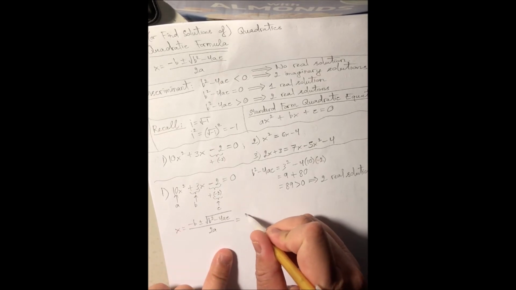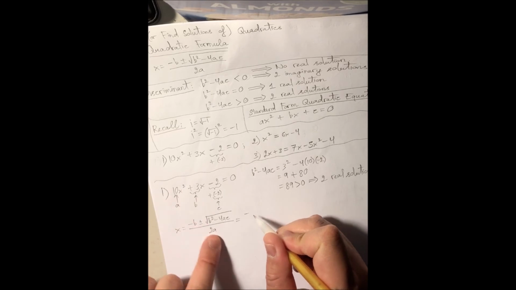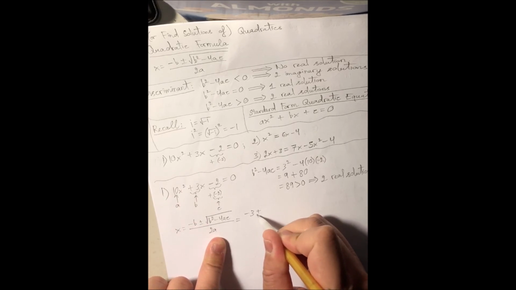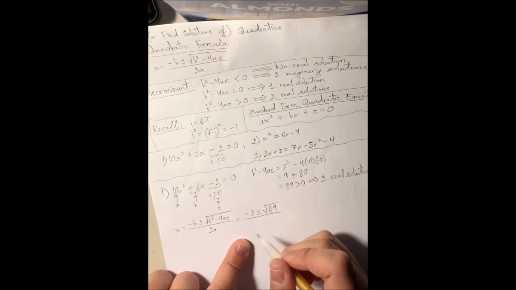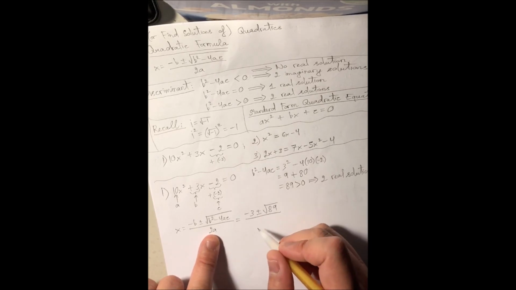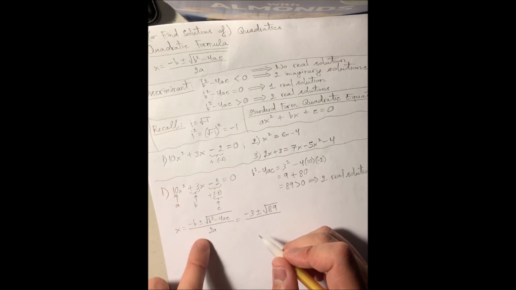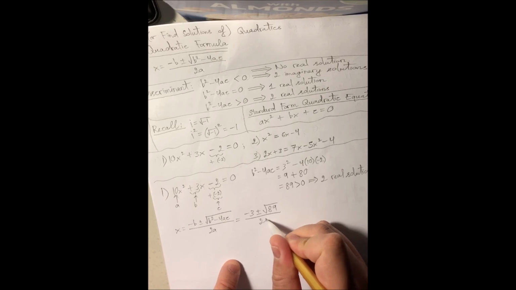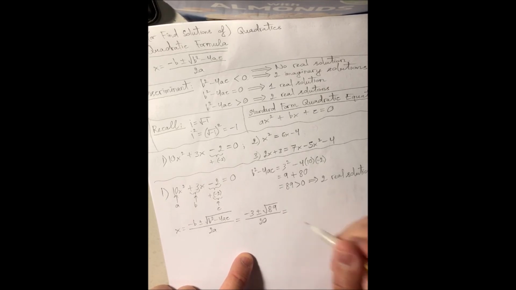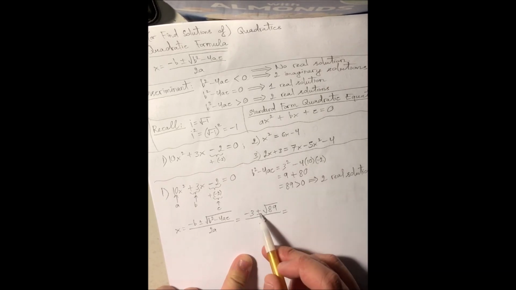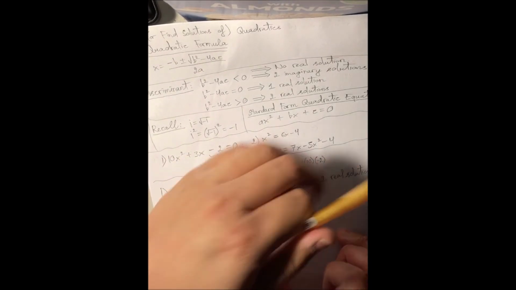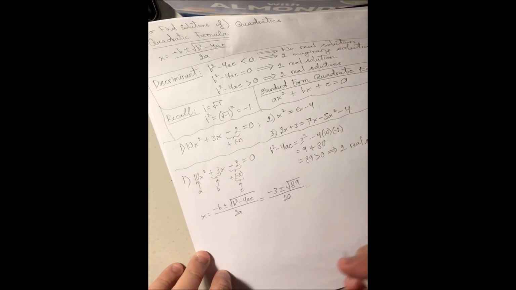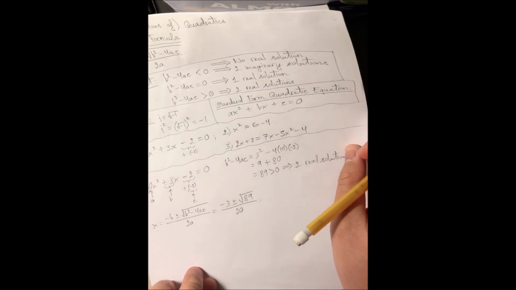Negative b is the negative of positive 3, which is -3, plus or minus the square root of 89, all divided by 2 times a. We know 2 times a is 2 times 10, which is 20. Now we have plus or minus, so that means we're going to have two different x values, one with a plus and one with a minus.